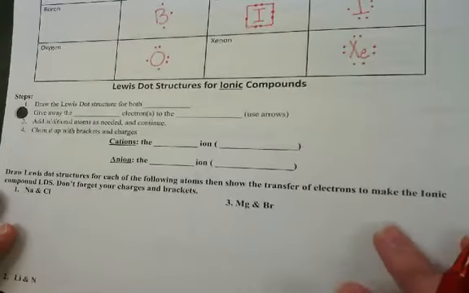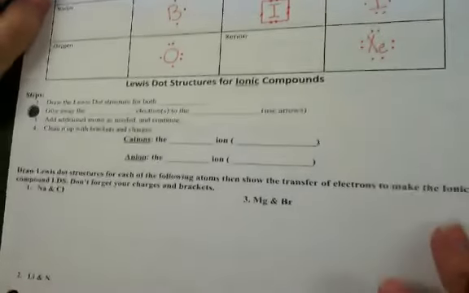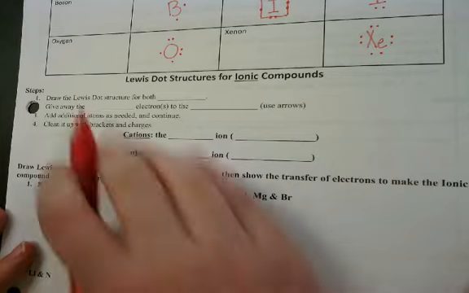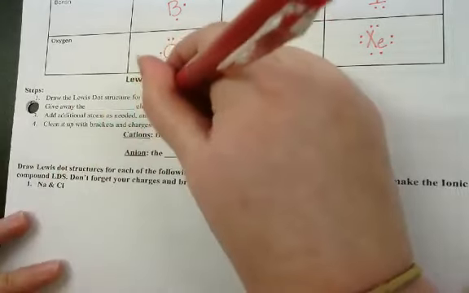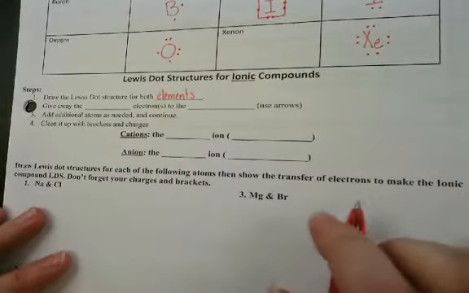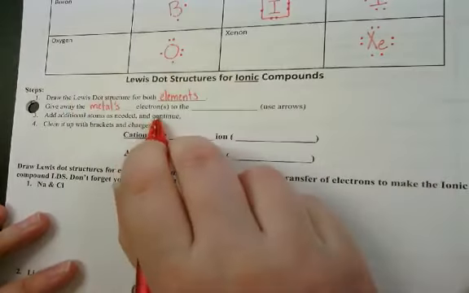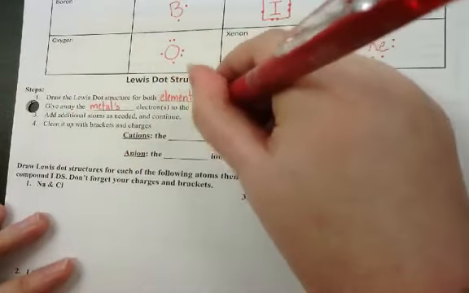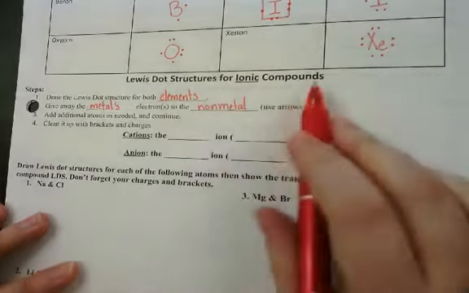All right, so we're going to talk about drawing Lewis dot structures. So we know how to draw them for atoms now, but let's talk about drawing them for compounds. So what we're going to do is draw the Lewis dot structure for both elements. That's going to be step 1. Step 2 is we're going to give away the metal's electrons to the non-metal. And we're going to use arrows to show that we're giving them away.